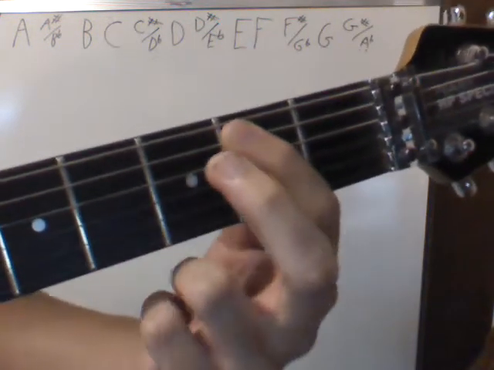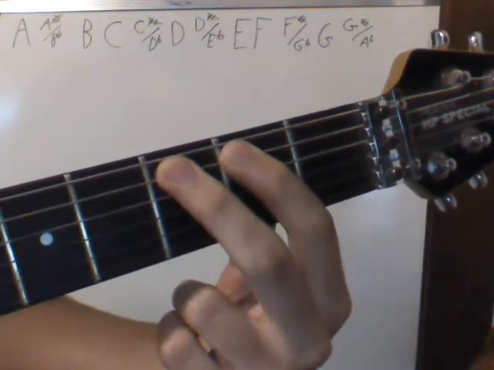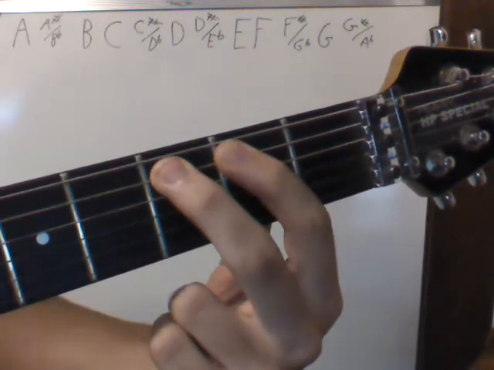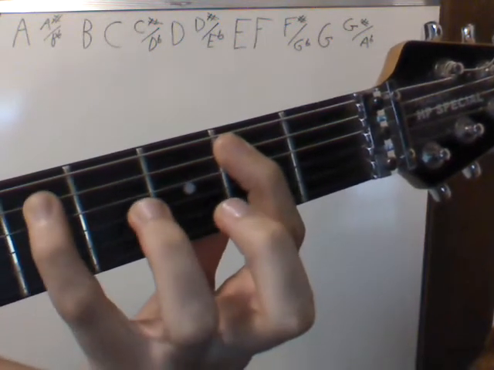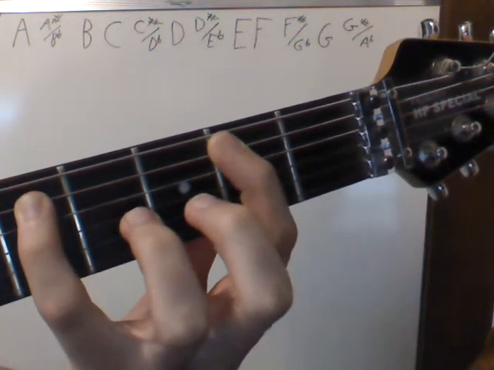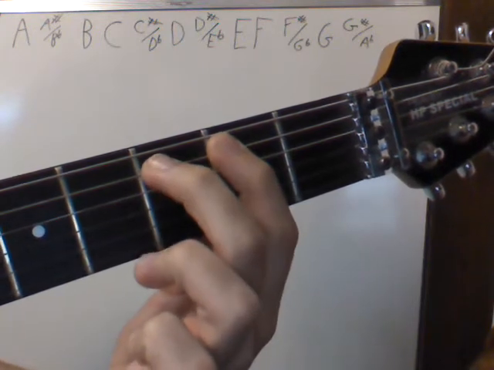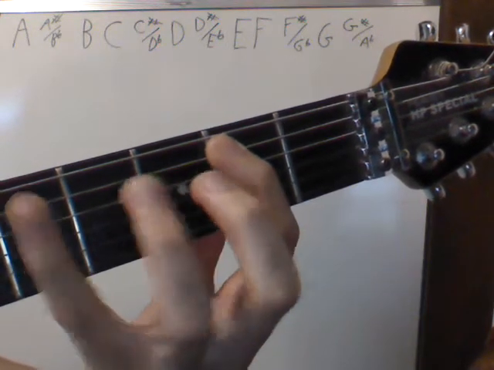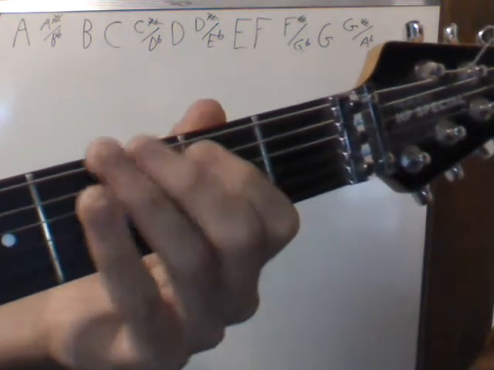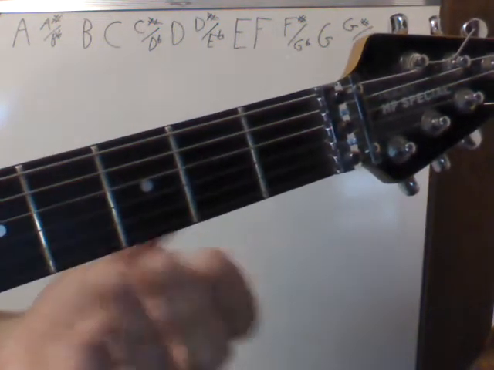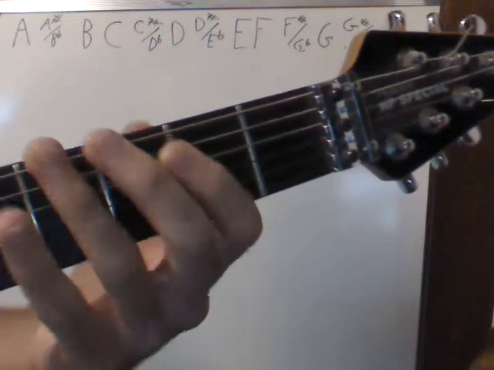Wouldn't it make sense that the distance between these two notes is shorter than the distance between these two notes? You can hear it too. So there is a distance between these notes, and each of these has a different name.